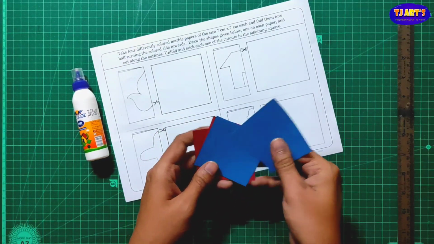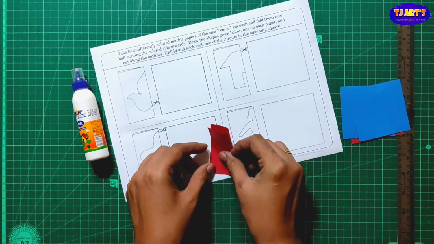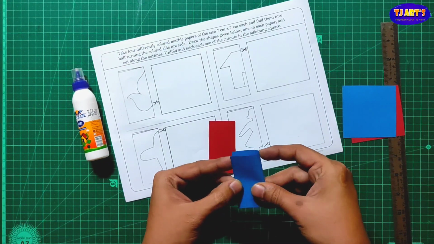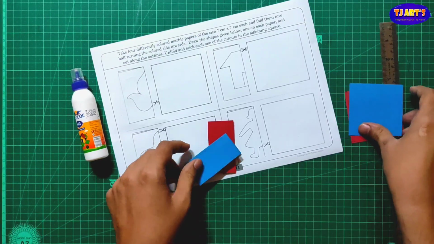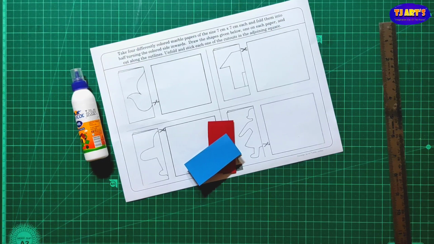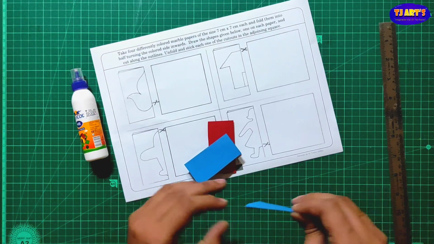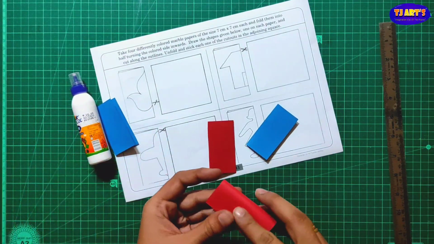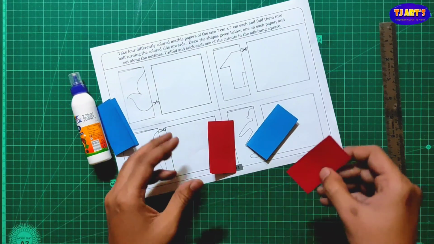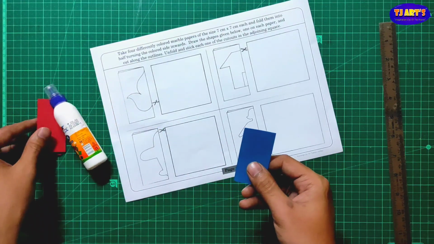Now fold all these 4 square papers in half like this. Press it properly. As you can see on that page, we have been given 4 diagrams, but when you observe, it is a half diagram, not full. When you cut one part, automatically the other half portion is also cut. Okay, now we have completed the folds.